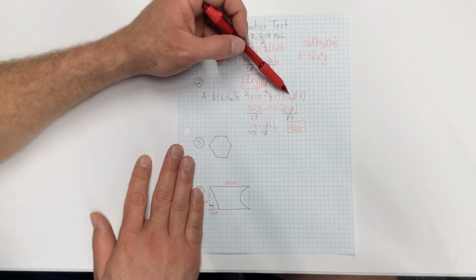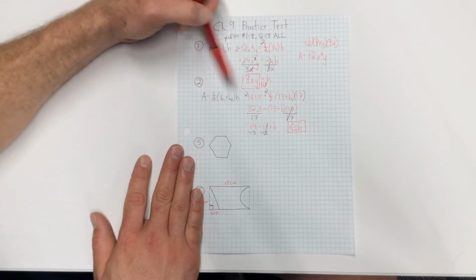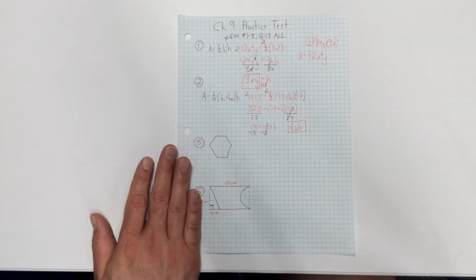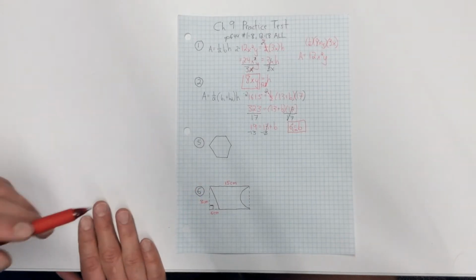6 plus 13 is 19. 19 times 17 is 323. Cut in half would give me the area of 161.5 that I started with. So I can know for sure, if I take the time to check it, that 6 is the correct second base. Okay, number 5. I think maybe one of the trickier things.